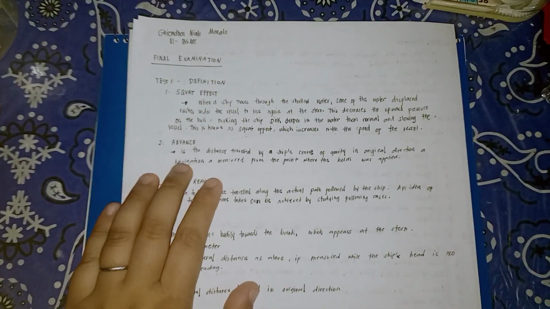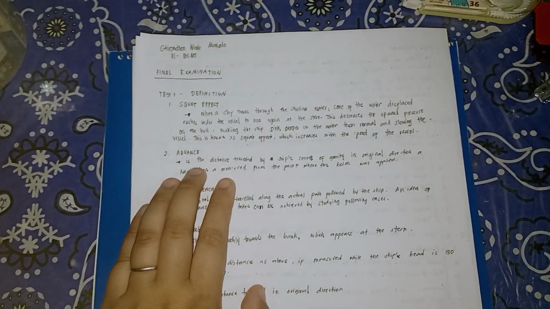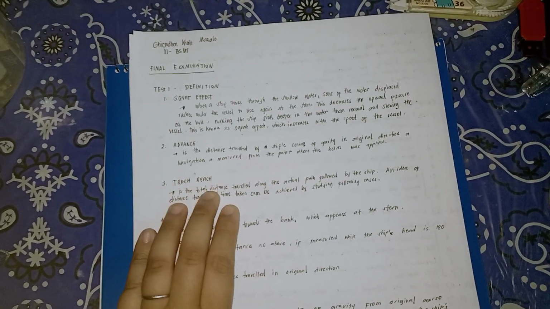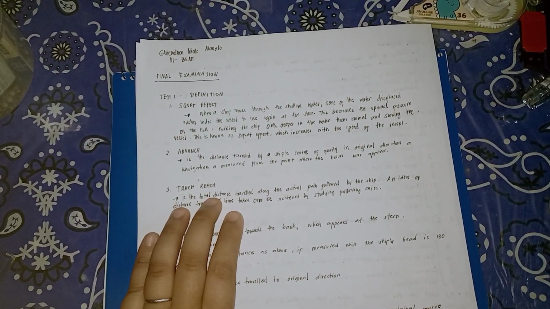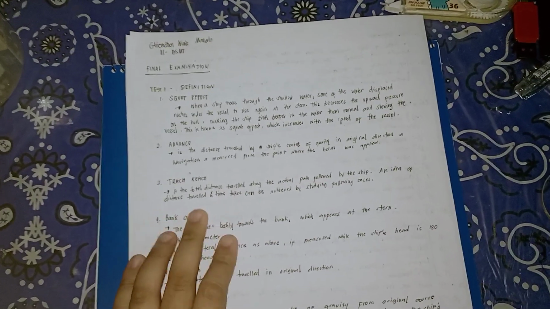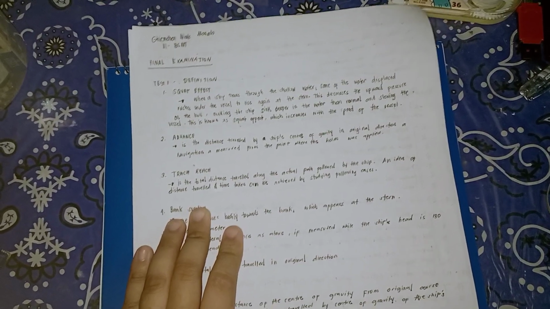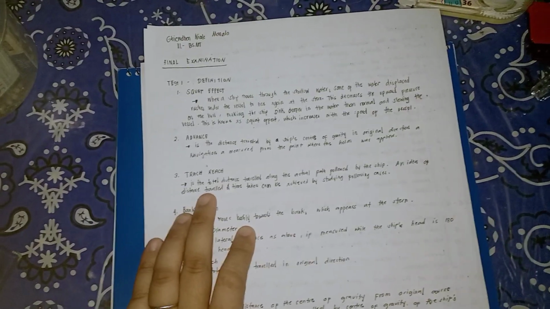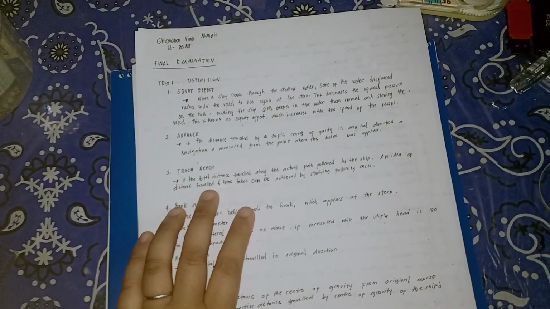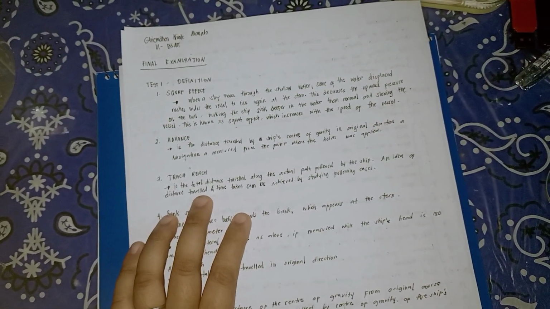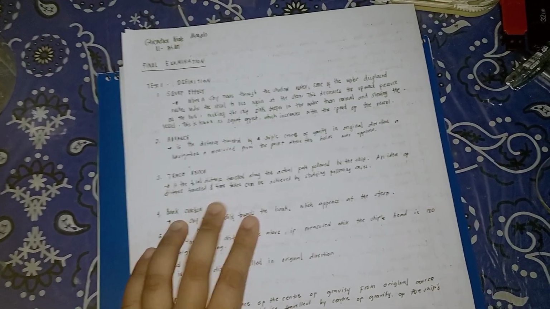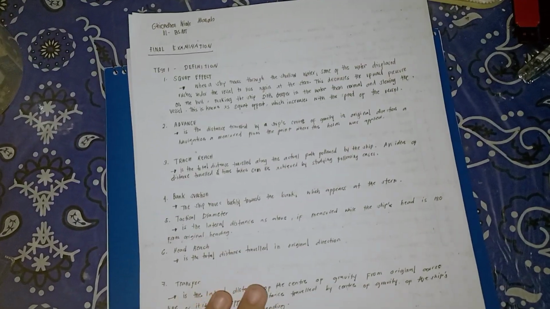So we have number 2, advance. Advance is the distance traveled by a ship's center of gravity in the original direction of navigation, measured from a point where the helm was applied. Number 3, track reach. Track reach is the total distance traveled along the actual path followed by the ship. An idea of distance traveled and time taken can be achieved by studying the following cases.